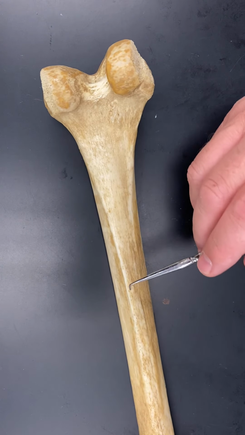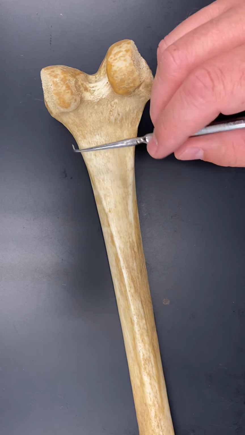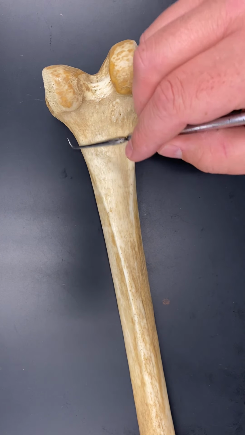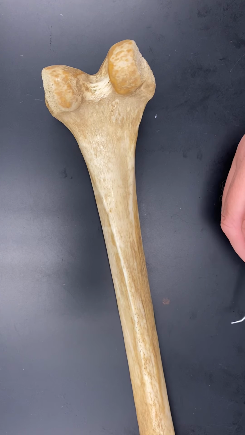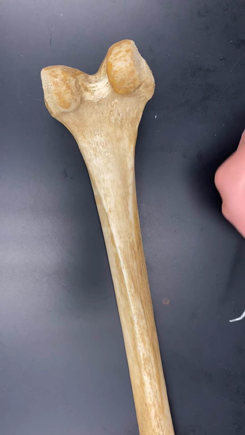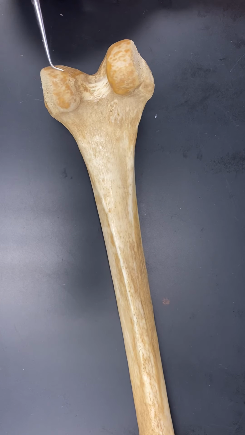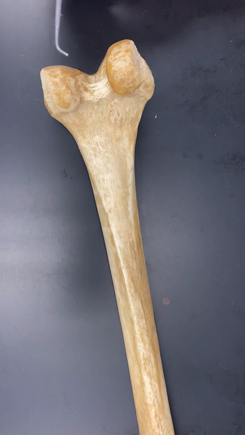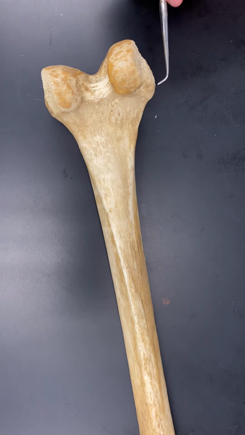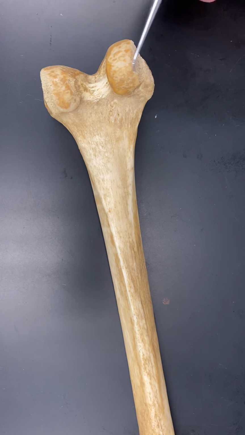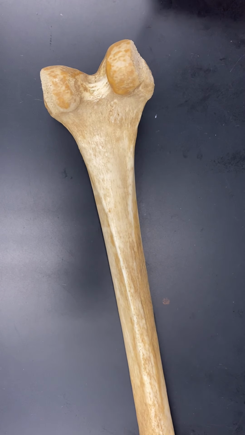The lateral supracondylar ridge is right here on the lateral surface, right above the condyles. We have the lateral epicondyle, the lateral condyle, the medial epicondyle, and the medial condyle.